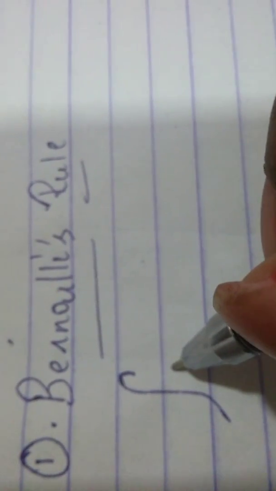When you have this kind of thing: integral of e to the power of minus st into f of t into dt. This is just an example. So we have one function.